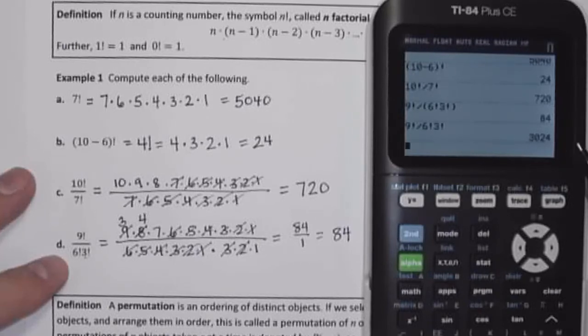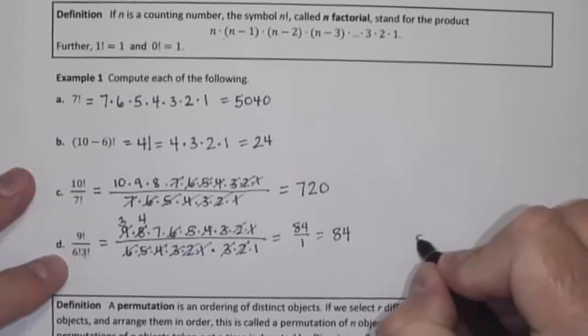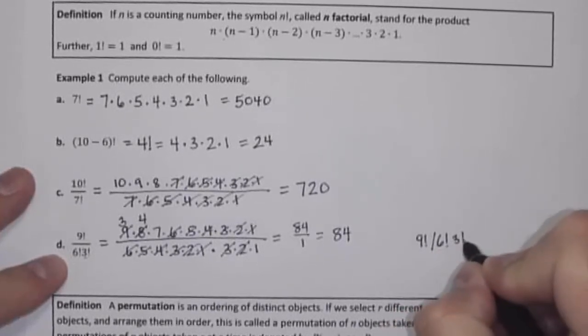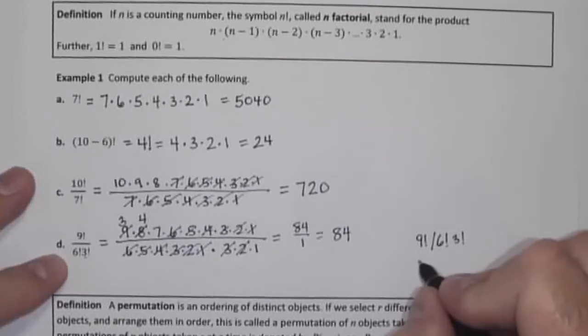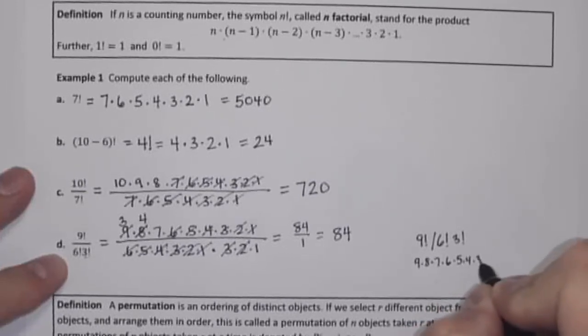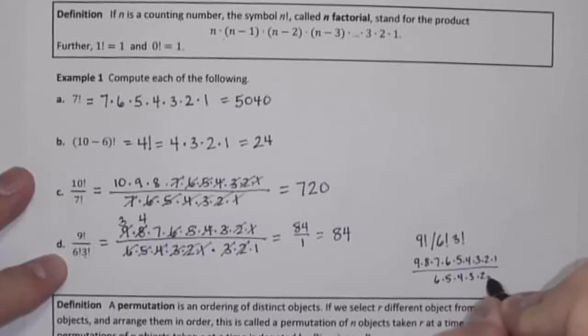The reason is because what the calculator does in that case, if I type in 9 factorial divided by 6 factorial, 3 factorial, is it does 9 times 8 times 7 times 6 times 5 times 4 times 3 times 2 times 1 divided by 6 times 5 times 4 times 3 times 2 times 1.